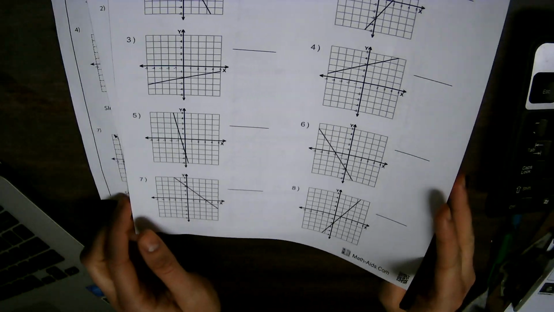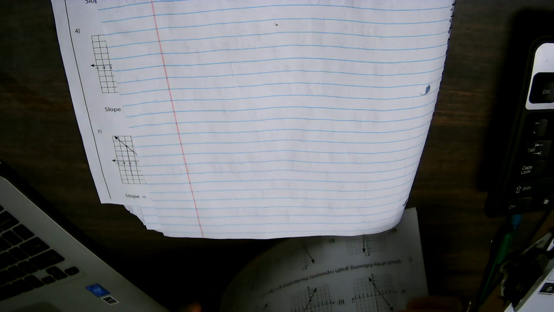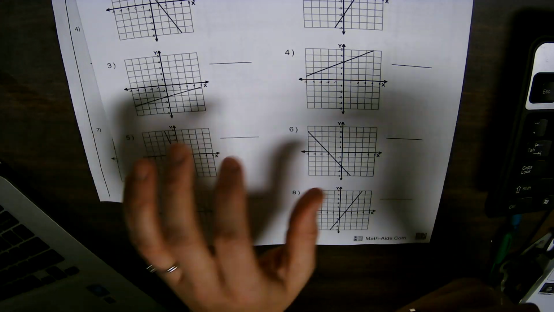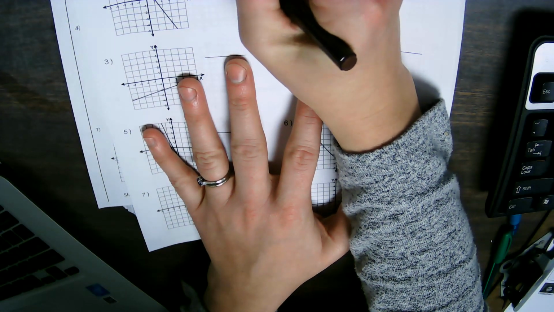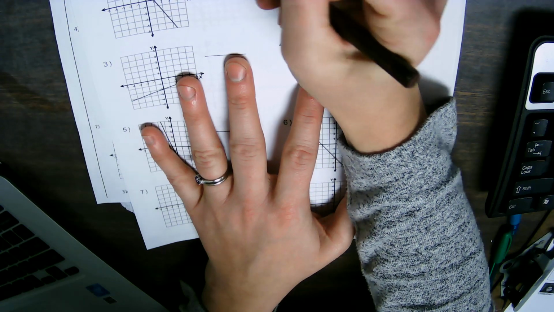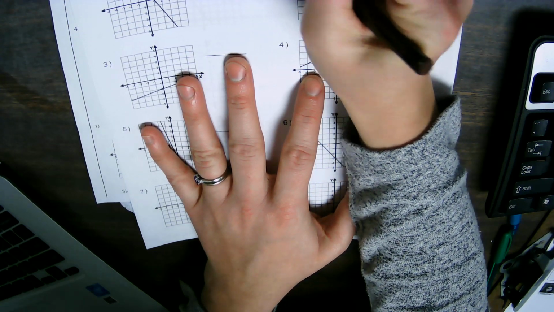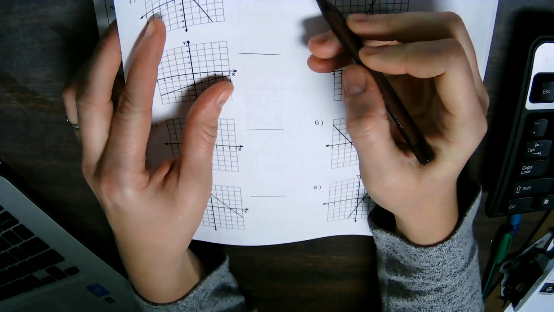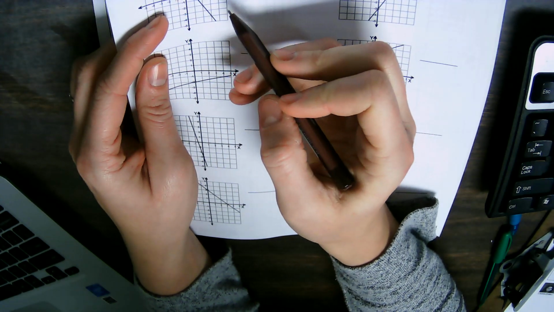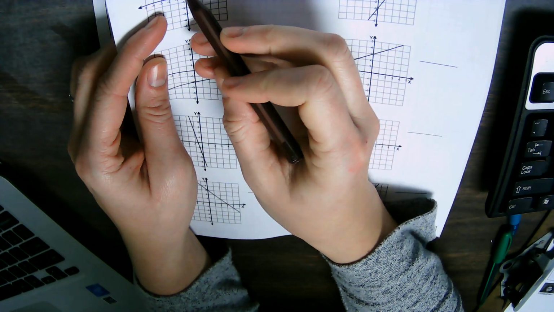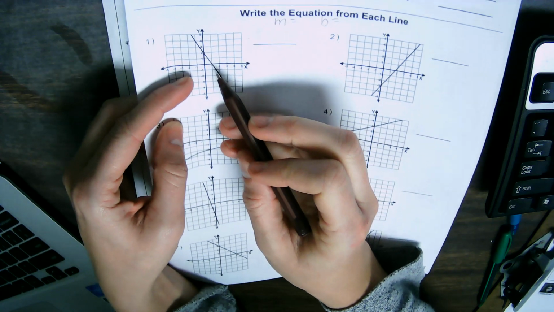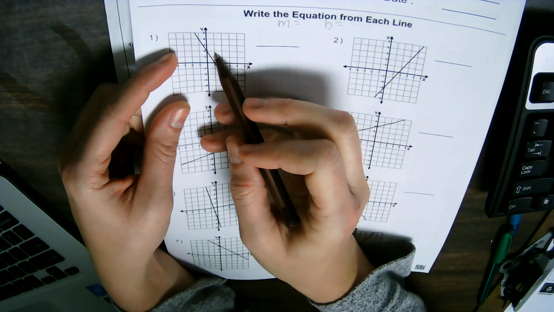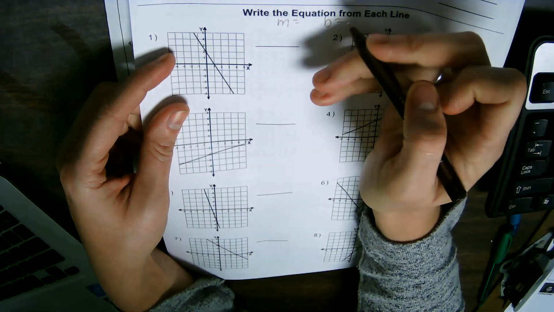Alright, you're also going to have some forms where you are, again, going to write the equation of the line. So you need to figure out the slope and the y-intercept, right? So our y-intercept I can see right away is 2.